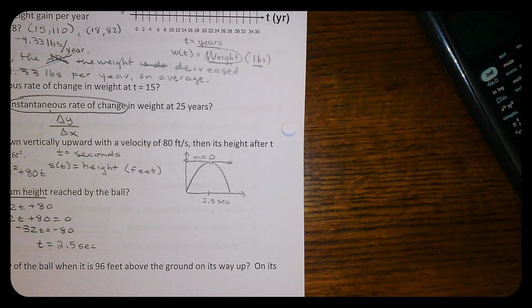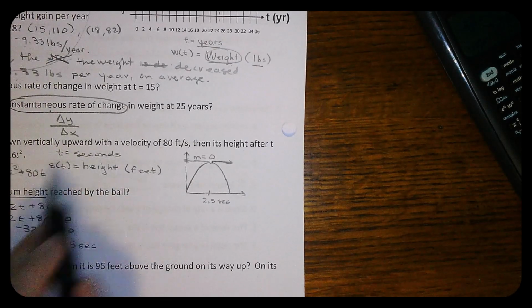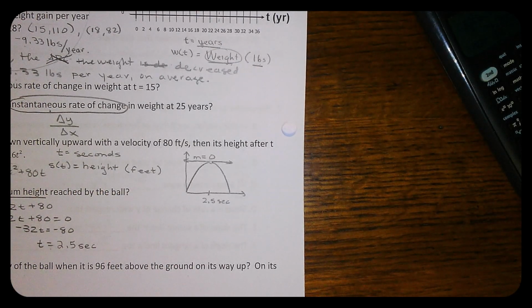Okay. Next question, what is the velocity of the ball when it is 96 feet above the ground, on its way up and on its way down? Okay, so this is a really important concept. I have room here, so I'm going to go ahead and talk to you about it. So this s of t in this example is the height in feet. Well, it's the vertical height, so we can call this distance or height or position.